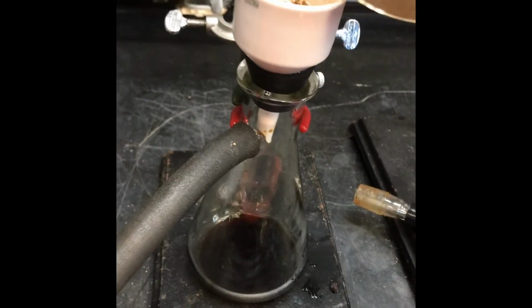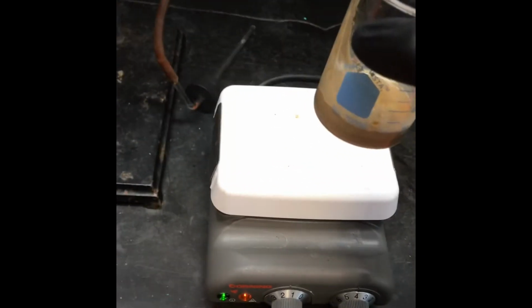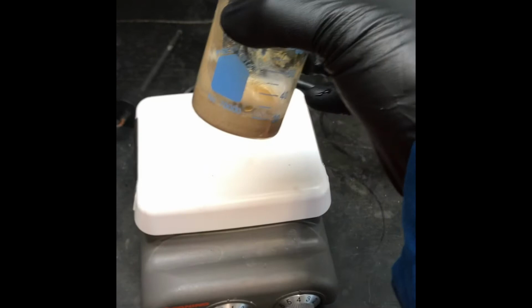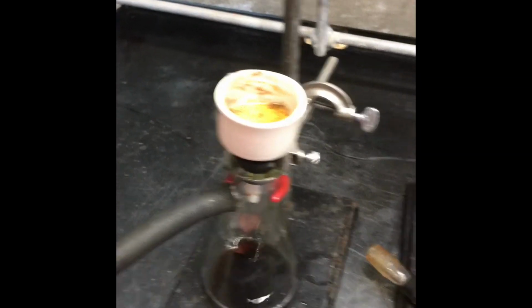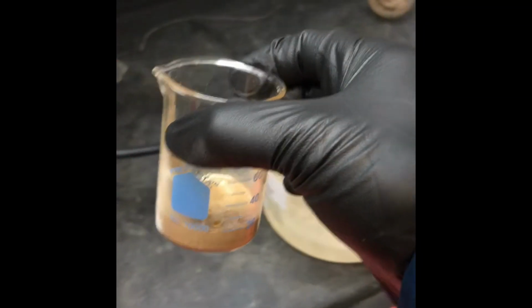So this is pretty much my waste container. But now I'm just going to add another 15, heat it up, and filter. Okay, so I'm going to go ahead and clean that up before I add the Ligroin and heat it up.